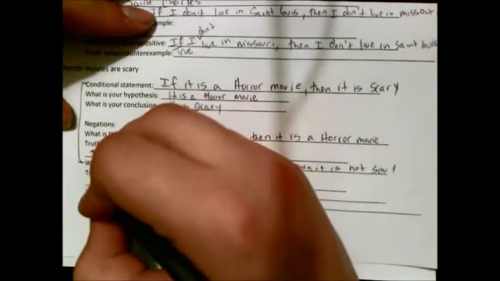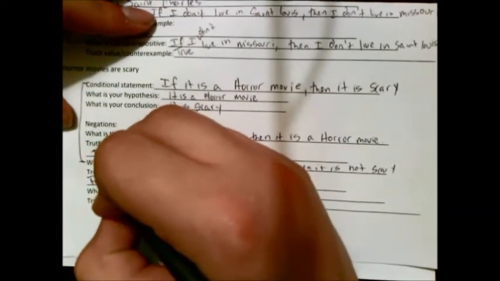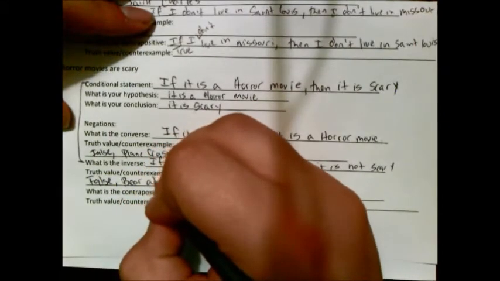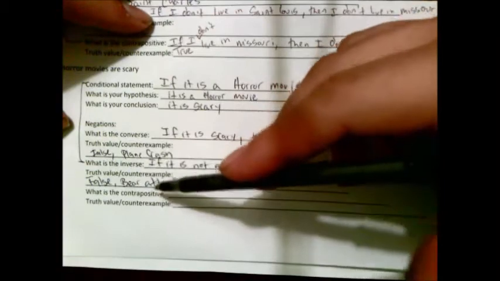Once again, that is actually false because, let's go with bear attack. Bear attack's pretty scary, right? Bear attack's not a horror movie, or at least I've never heard of it before. Bear attack's not a horror movie, but it is probably scary.